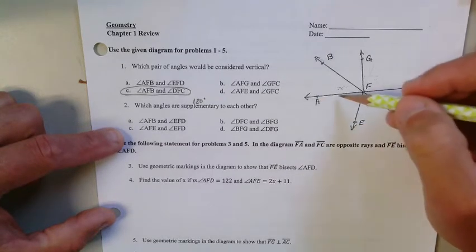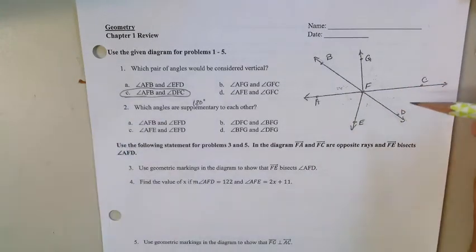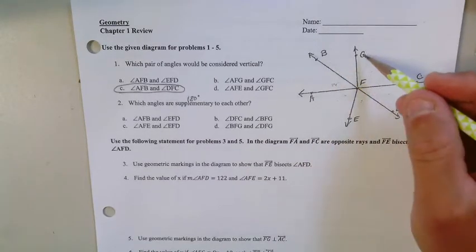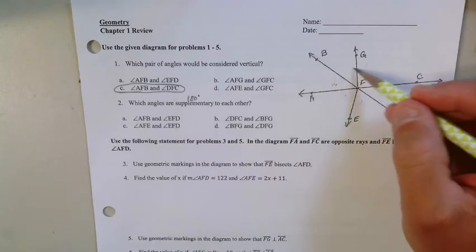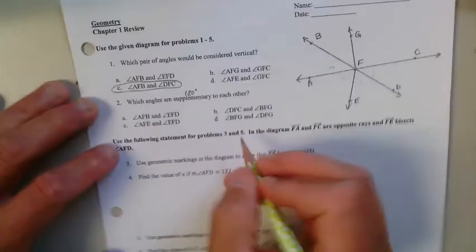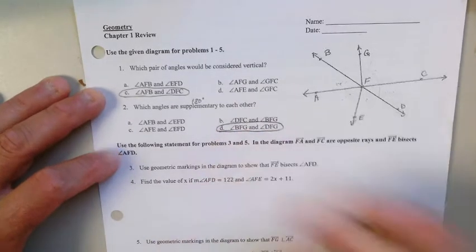Well, I think we can see here, if I start here and go over to here, from one part of the angle to the other part, that doesn't make a straight line, so that cannot be it. So it has to be D. Let's see here. BFG, so that angle there, and DFG, yeah. So BFG is here, DFG is here, and you can see that we have 180 degrees there, that straight line. So hopefully you put down letter D there, okay?